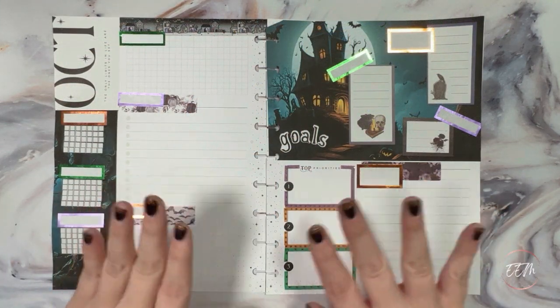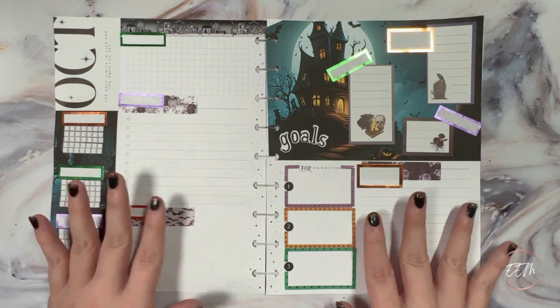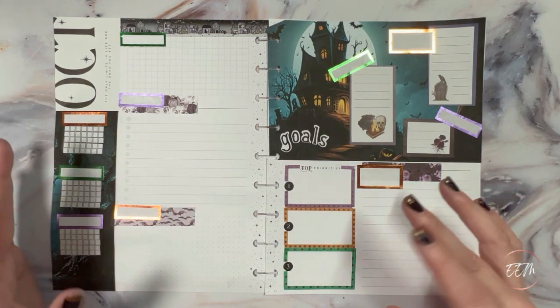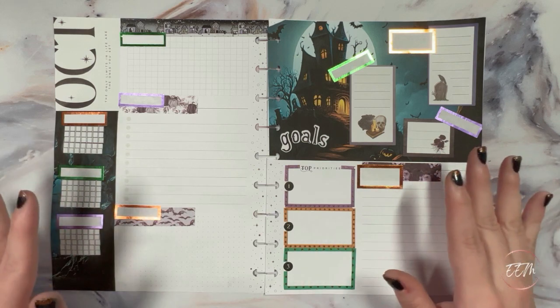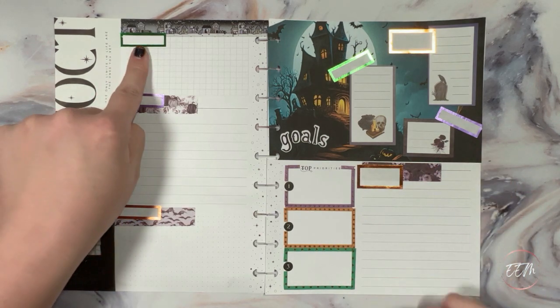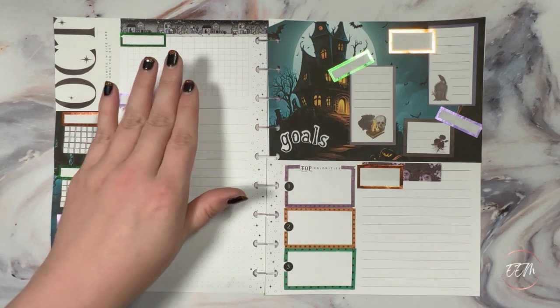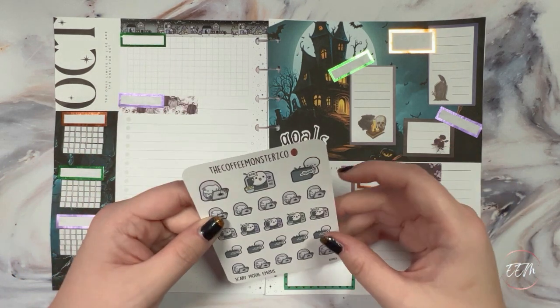Okay, so now that we have our two pages side by side, I like to do that and just assess where I want to place some fun stickers. So for this top section here, I really want to focus on some scary movies that I'm going to be watching this month, and list them out.